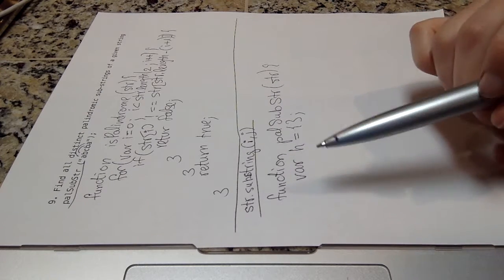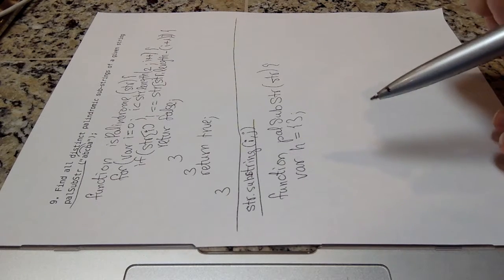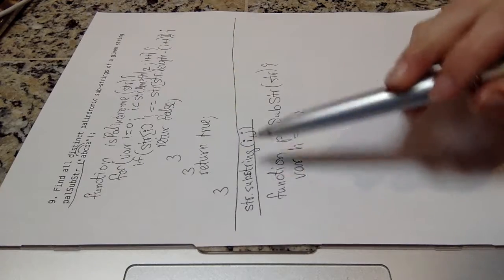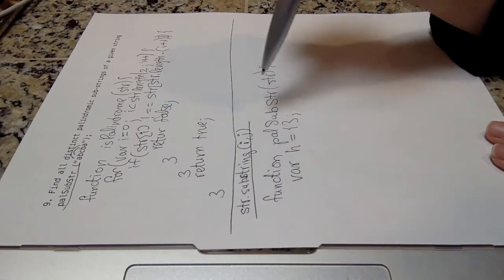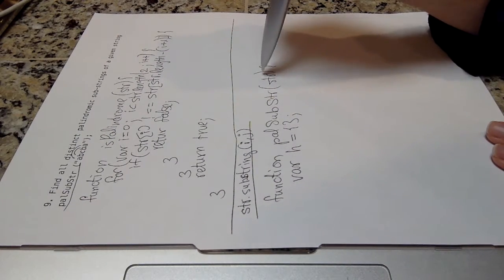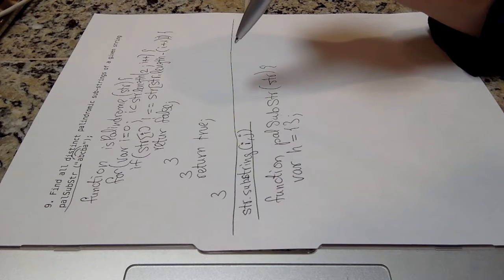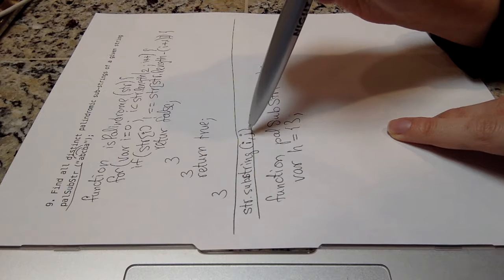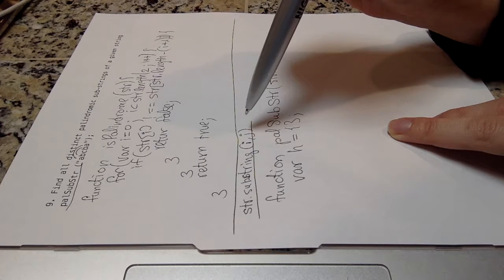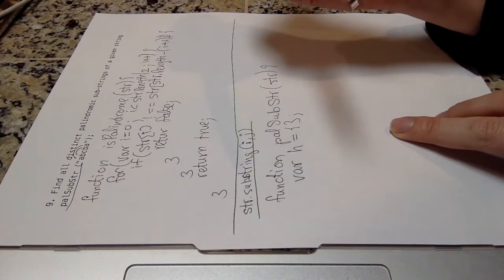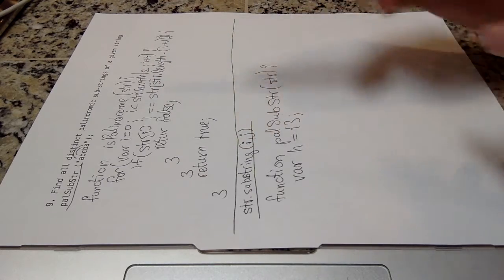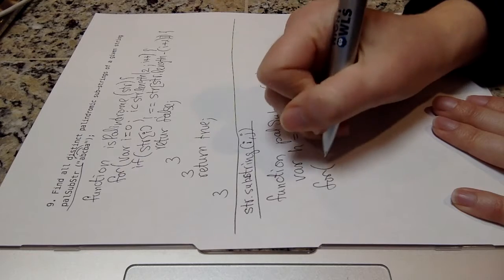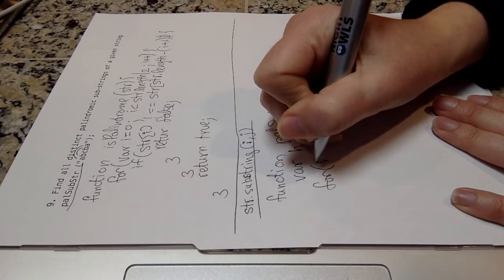So now I need to go through my string with two iterators, i and j, where j will be dependent on i. I will just try to explain it like that.